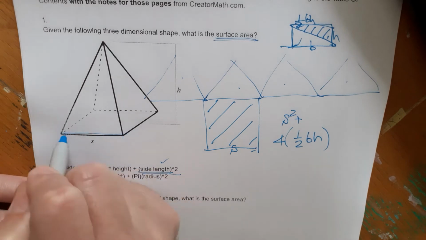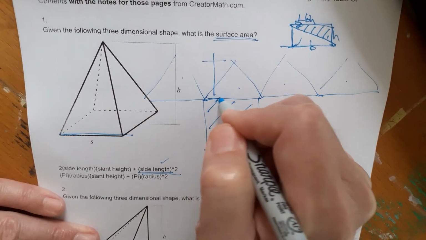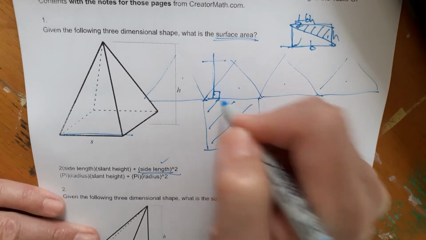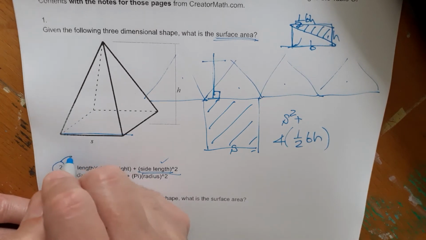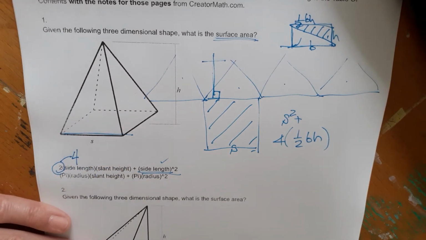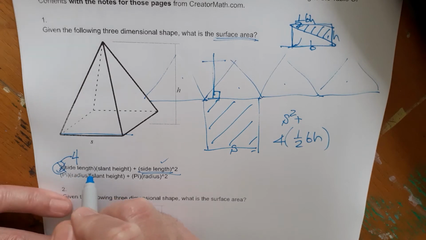So they're calling this thing side length. They're calling the slant height the exact perpendicular height of every one of these triangles. I don't really know why I'm saying 2 right here. I'd rather say 4 right here, okay? Because there's 4 of those triangles that I need to calculate, not 2. So I would make this 4 times side length times slant height, right?